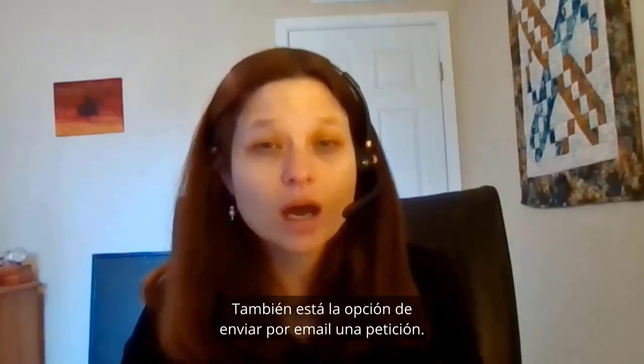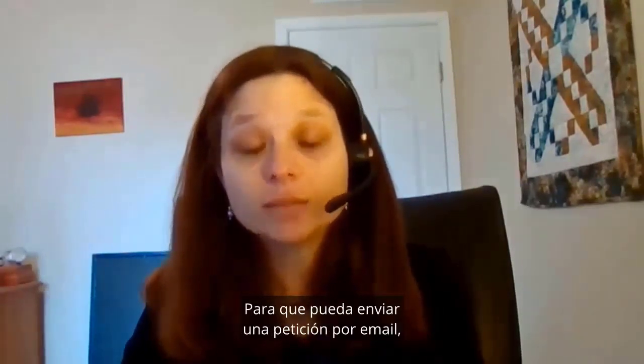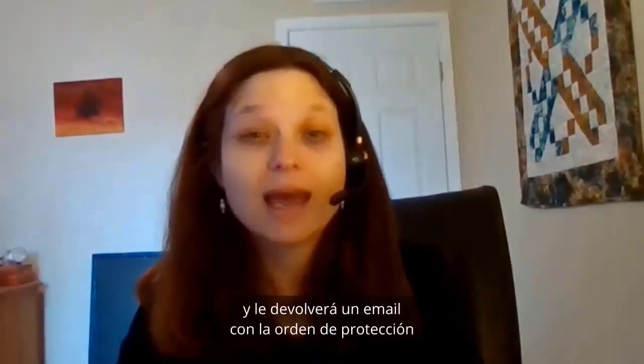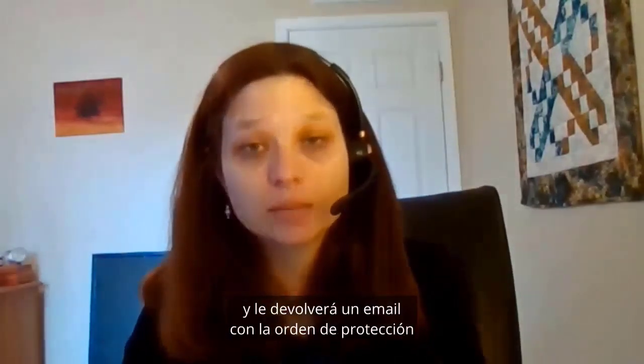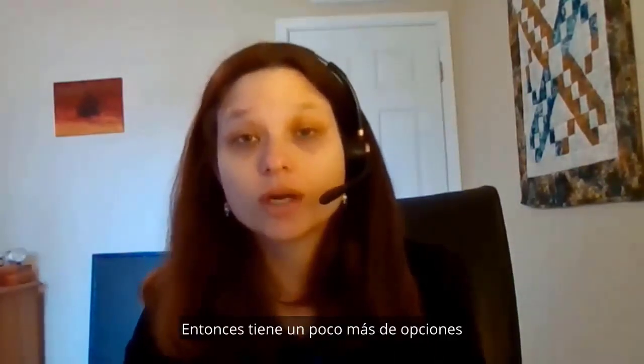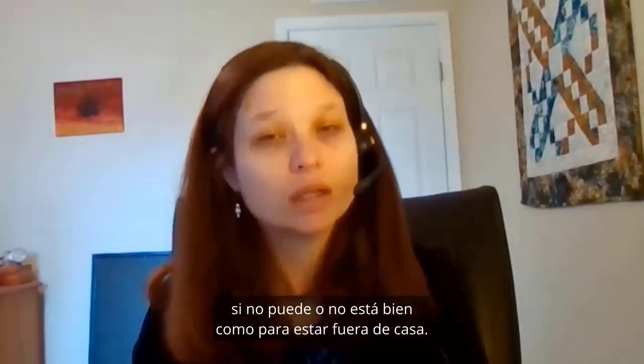But there's also an option that you can email in a petition. So you can email a petition, the court will then review that petition and email you back the temporary order of protection if it is issued. So there's a little bit more open to you if you're not able or not well enough to be out and about.